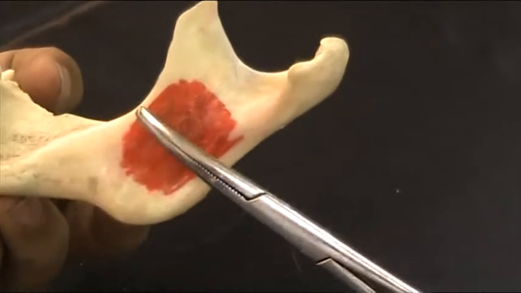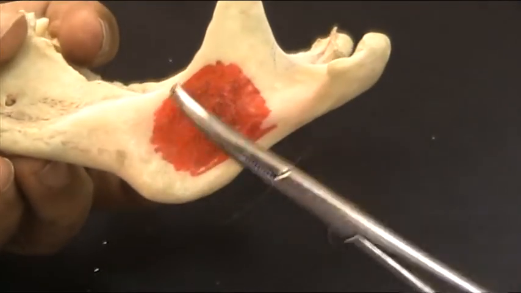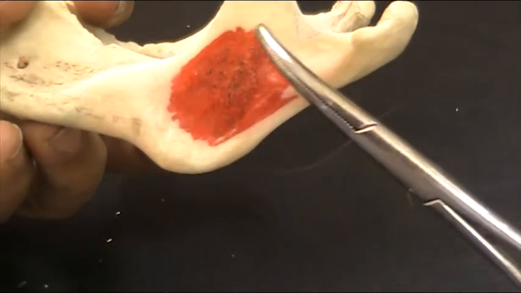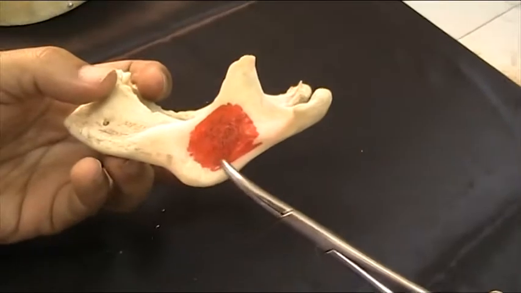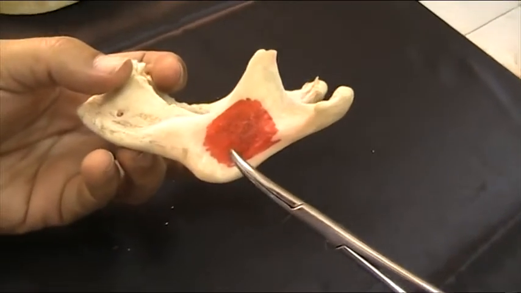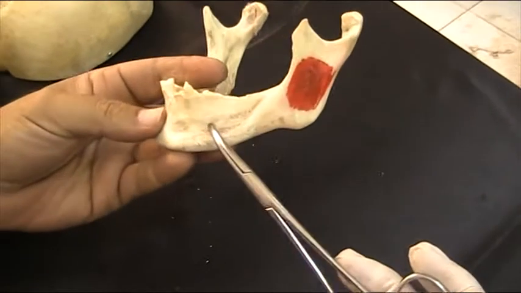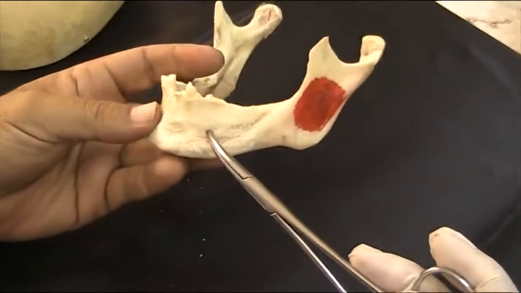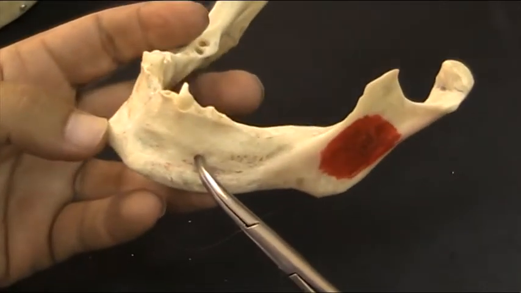On the outer surface of the ramus of the mandible, I'll find this area which is rough. This is for the insertion of the masseter muscle. It's inserted into the ramus of the mandible. On the body, this is the mental foramen for transmission of the mental nerve and the mental artery.